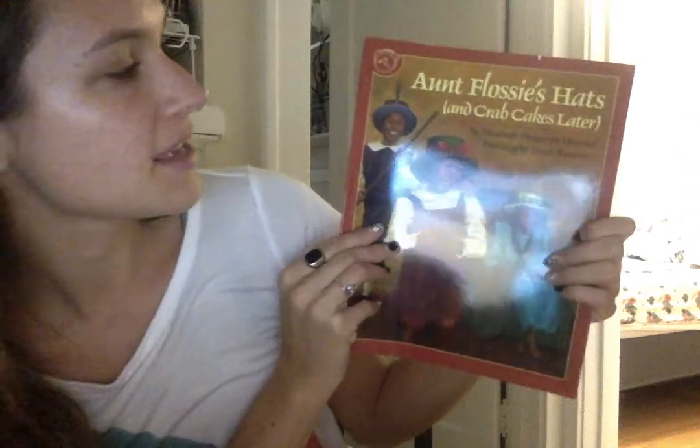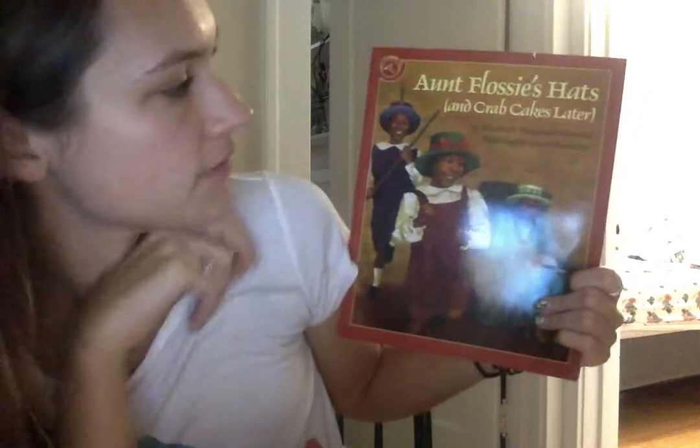Hey readers, happy Friday. Today we're going to read this story. It's called Aunt Flossie's Hats and Crab Cakes Later. Take a look at the cover. The author of this book is Elizabeth Fitzgerald Howard, and the paintings are by James Ransom.